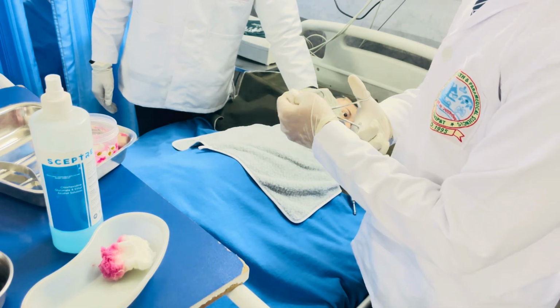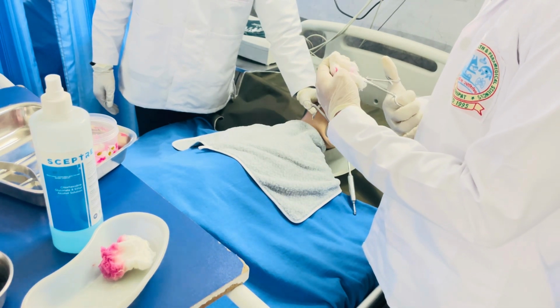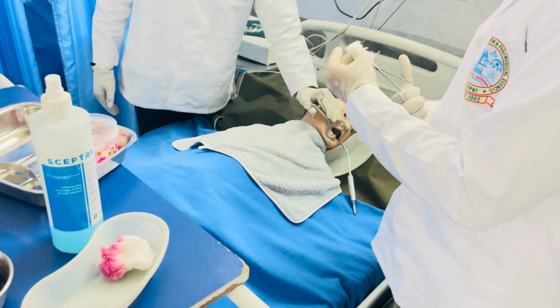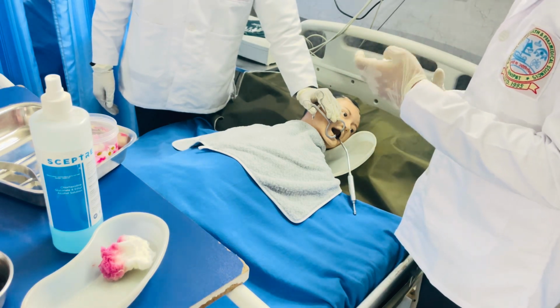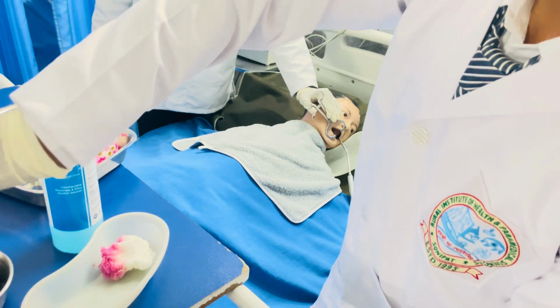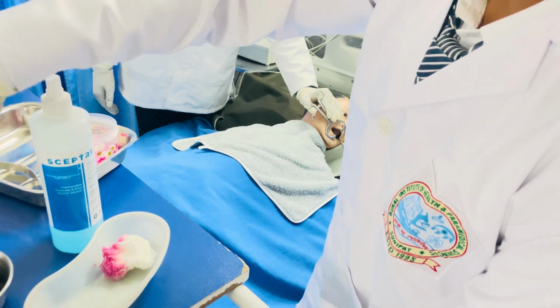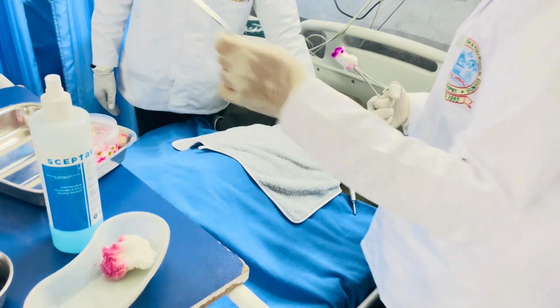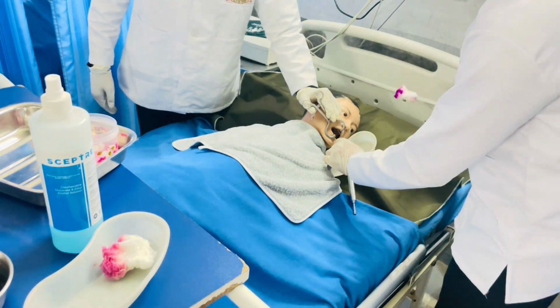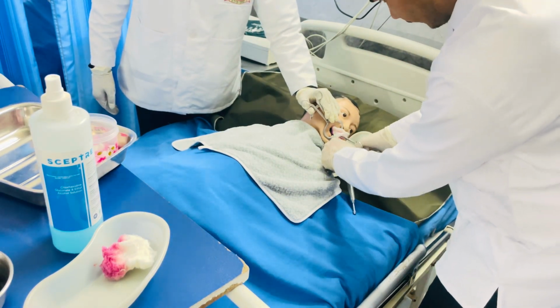Take another gauze piece. Dip in solution, and use the tongue depressor to depress the tongue and clean the tongue thoroughly.